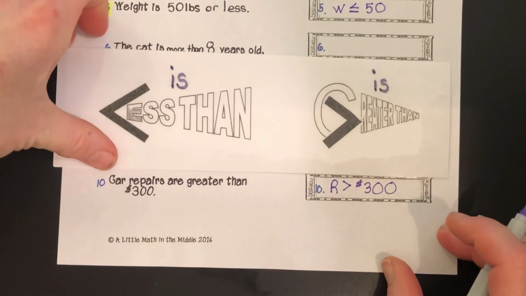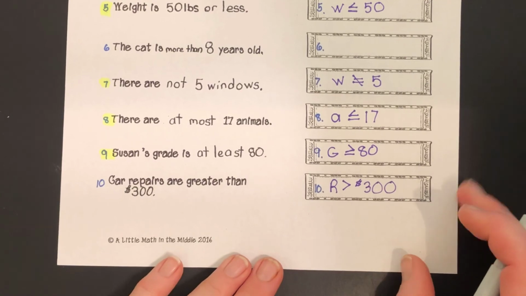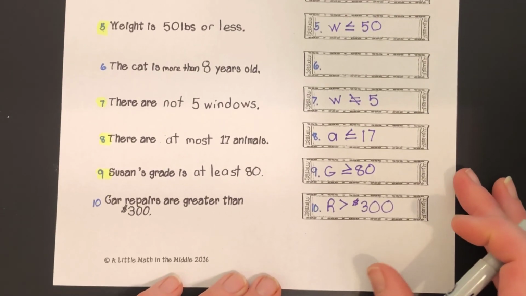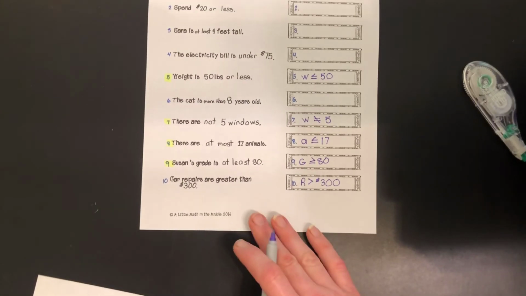Go ahead and finish the rest. We did 5 together. That leaves you with 5 left to do on your own. You got this.